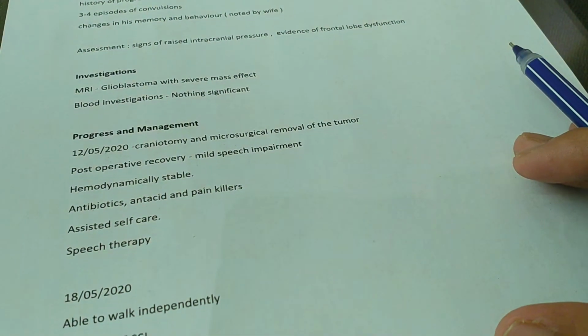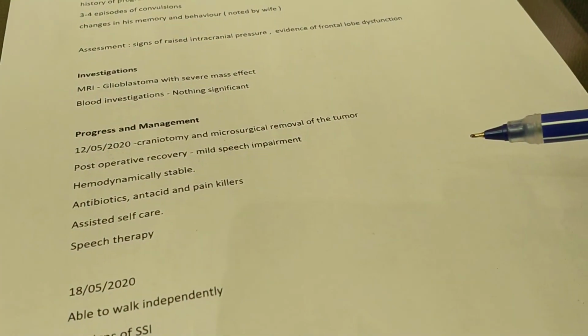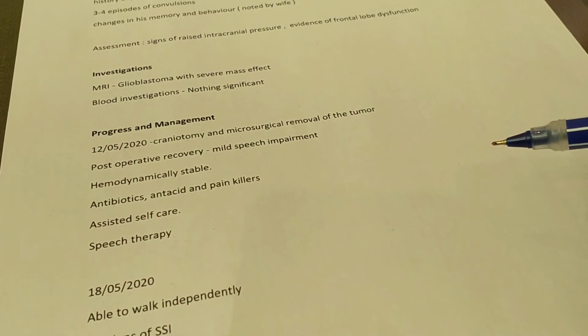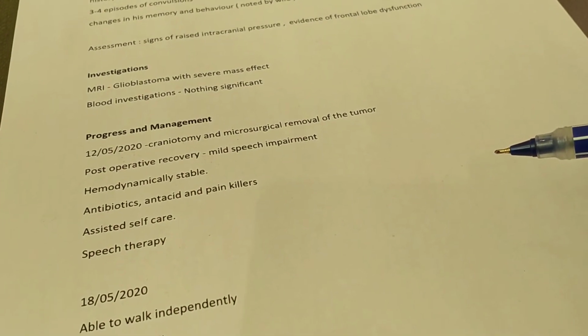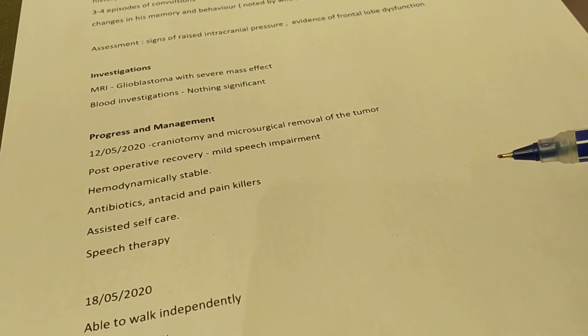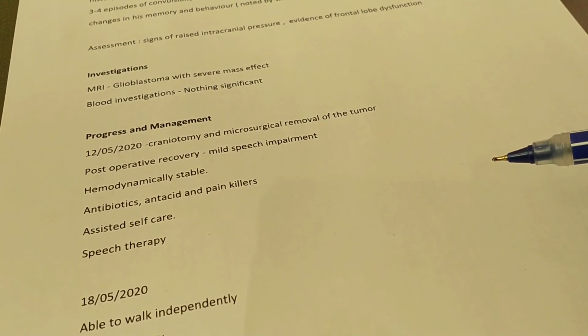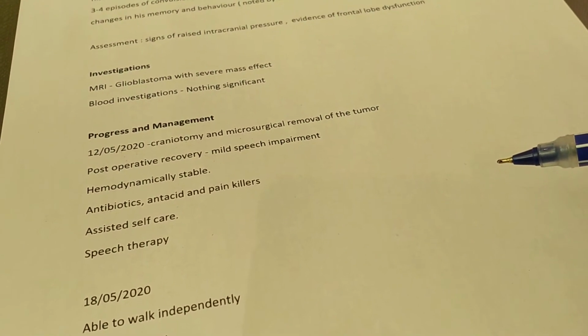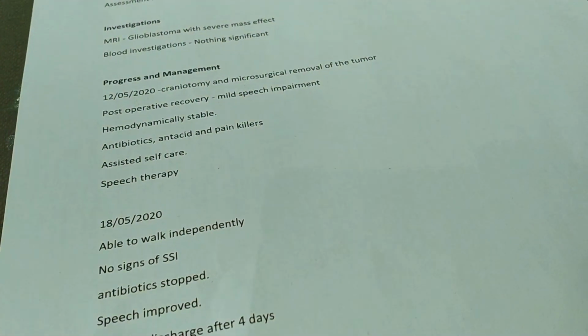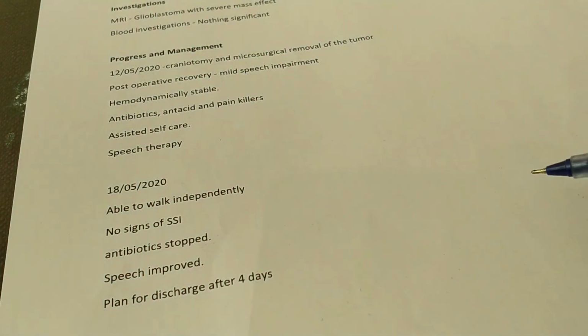Then progress and management. On 12th May, craniotomy and microsurgical removal of the tumor done. Post-operative recovery, mild speech impairment. Hemodynamically stable, antibiotics, antacid and painkillers. Assisted self-care, speech therapy. These are the management done. On 18th, he is able to walk independently.